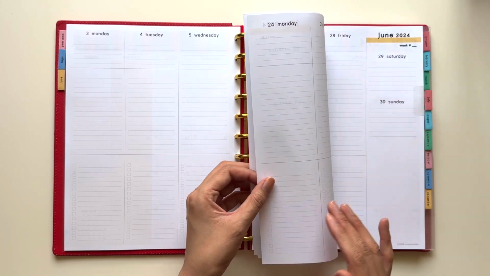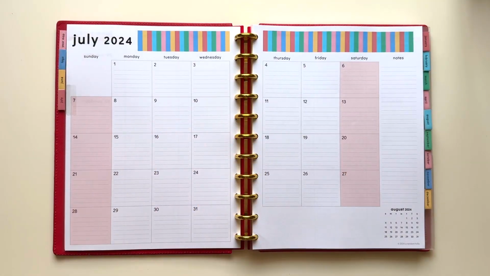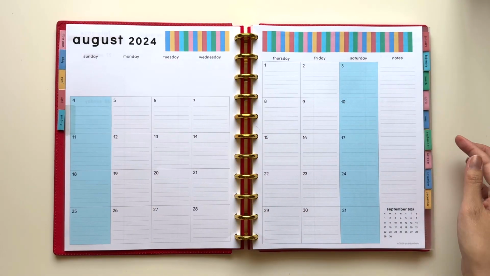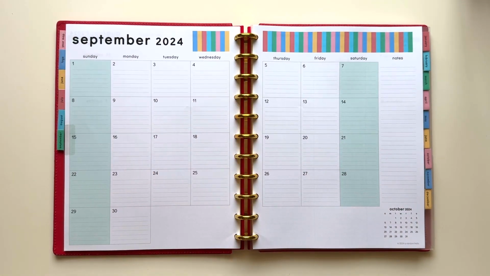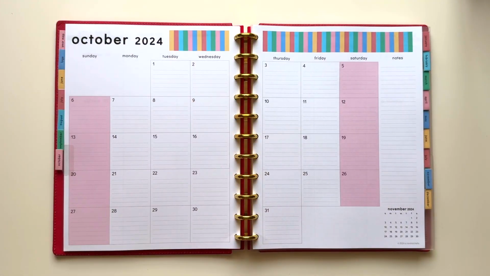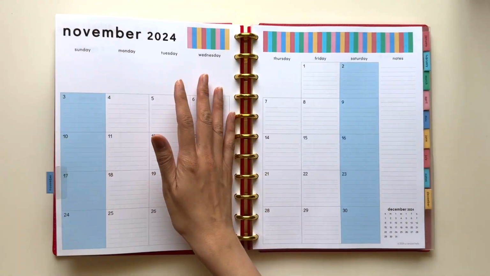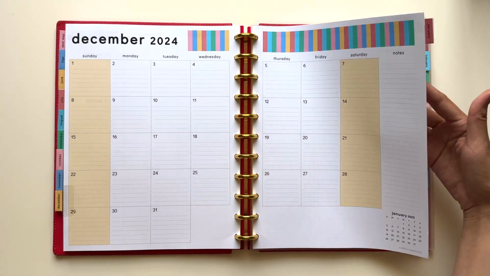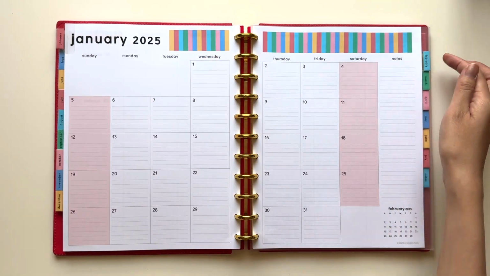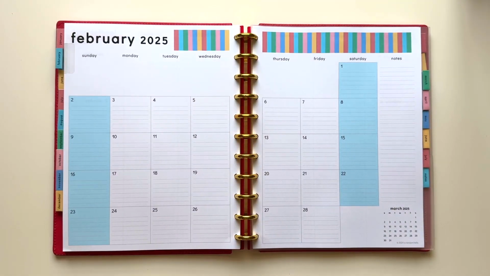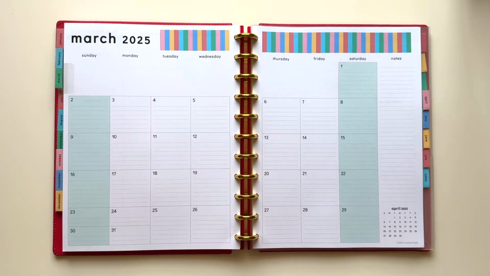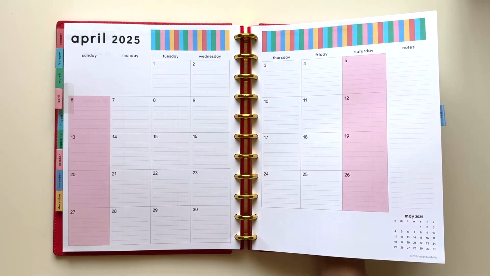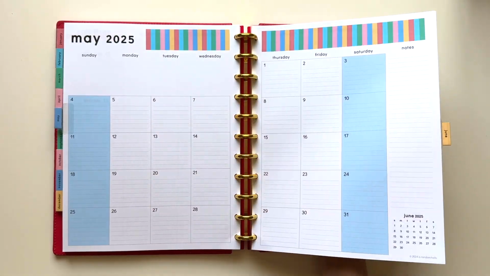Now let's jump ahead to see the different month color layouts. So here we have July with the red layout, August with the blue, then we have September with green, October with pink, November with the blue purple blurple, and then in December that cycle rewinds again, going from yellow to red to blue, then to green, to pink, to blurple, to yellow.